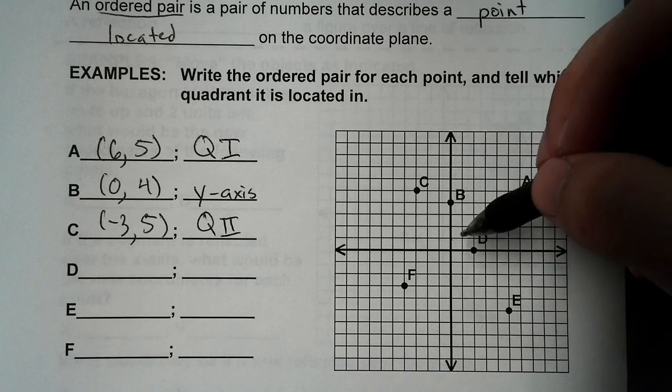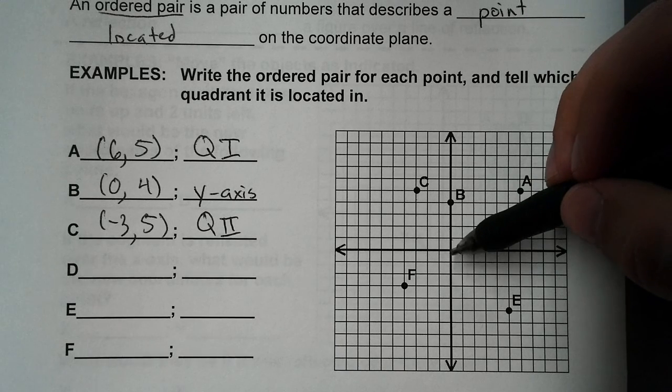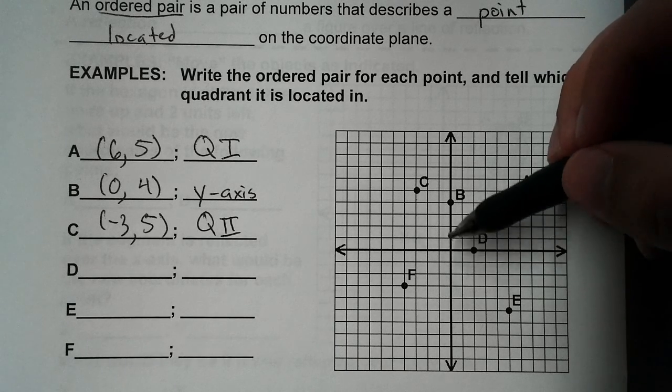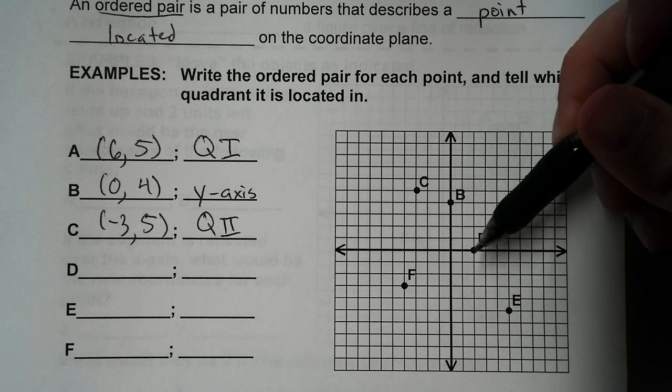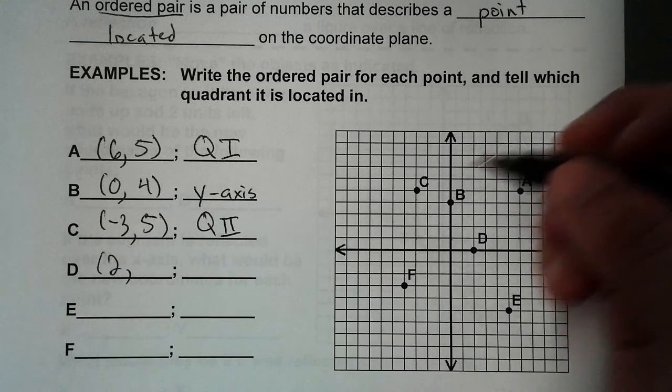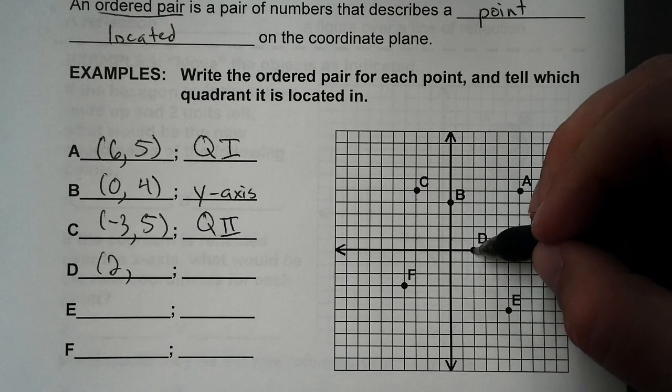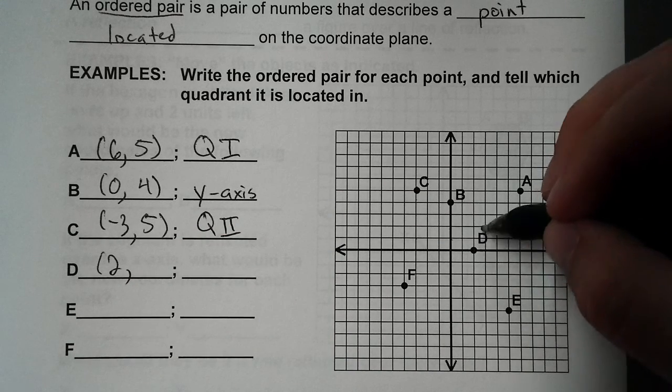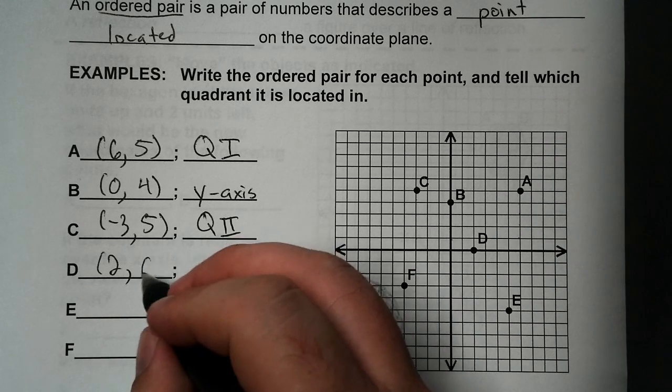All right, let's move on to point D. Let's go back to the middle. Let's count how many spaces we have to go left or right. 1, 2, stop. So our x value here is 2. Now, from here, do I have to go up or down? No, I go up or down 0. So the y value is 0.